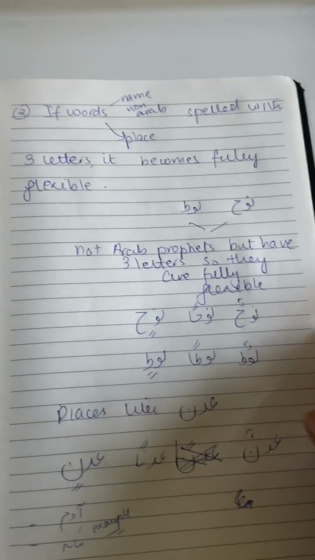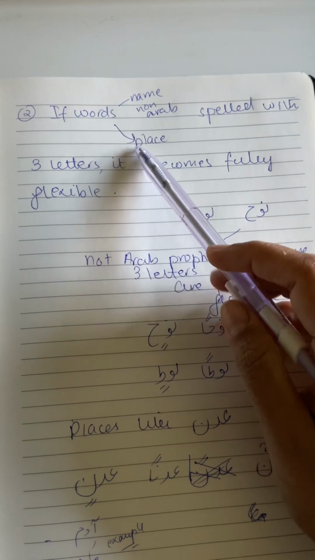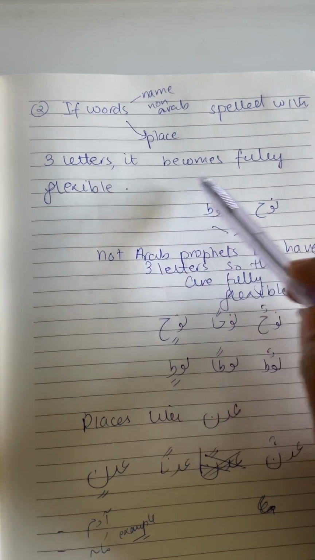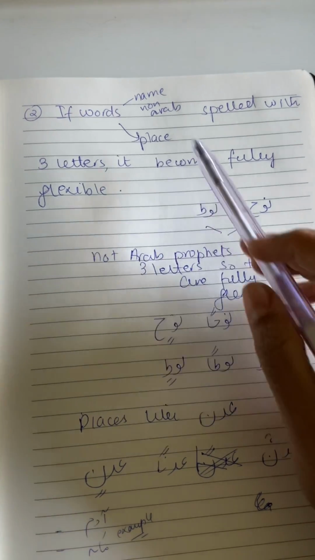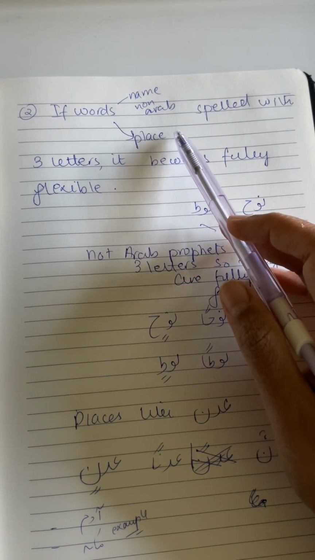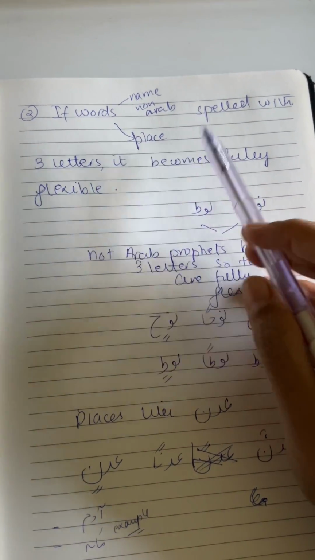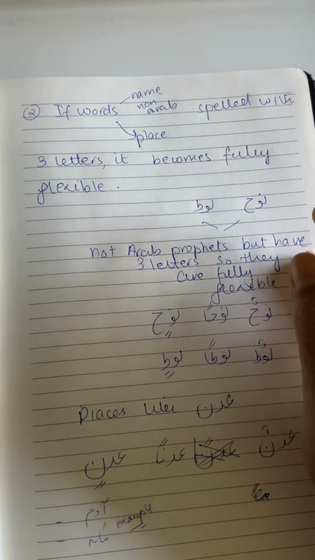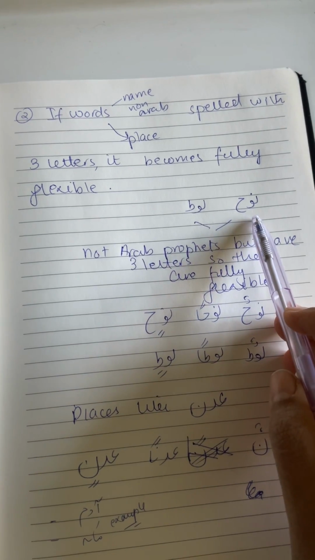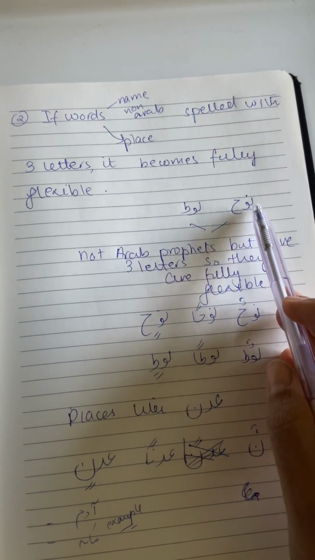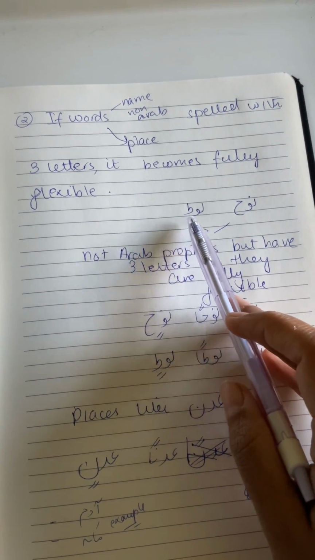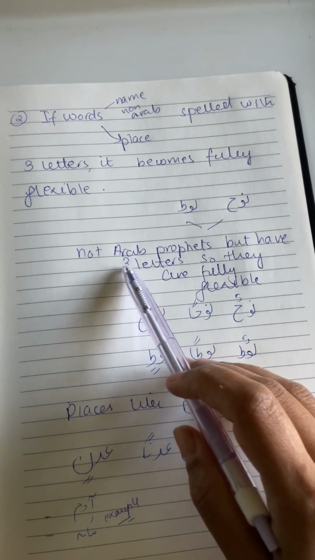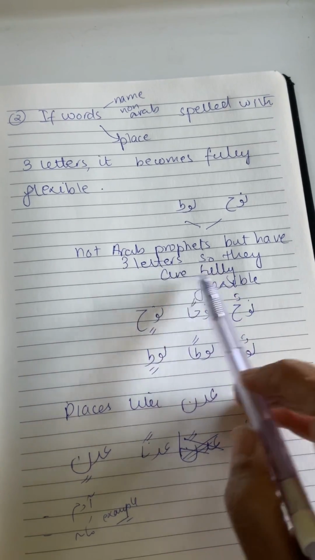And then the next exception is that if the non-Arab names or the places are spelled with three letters, then they become fully flexible. So even if it is a non-Arab name of a person, or if it is a place, but it has three letters in it, then that word becomes fully flexible. For example, take the example of Nuh. It has three letters, Noon, Vav, and Ha, and then Lut, Lam, Vav, and Ta. So they have three letters, so they can occur in all three forms. These are non-Arab prophets, but they have three letters, so they are fully flexible.